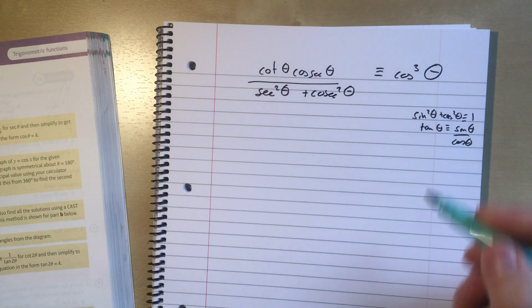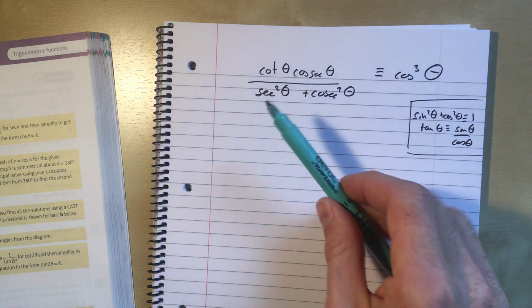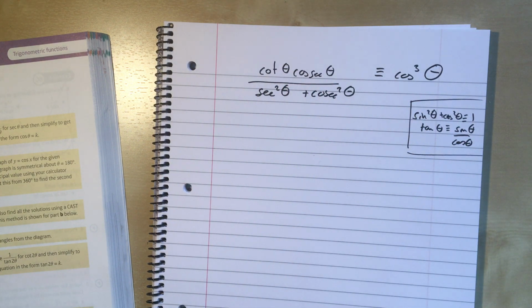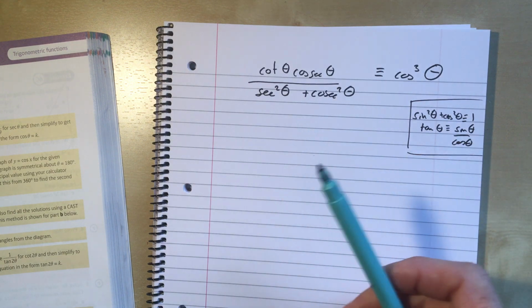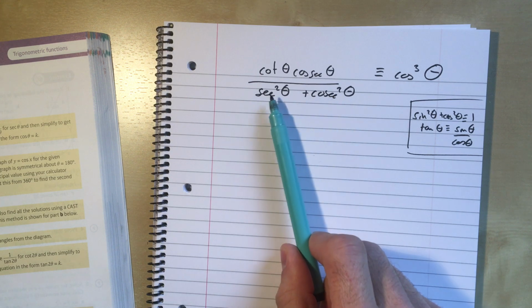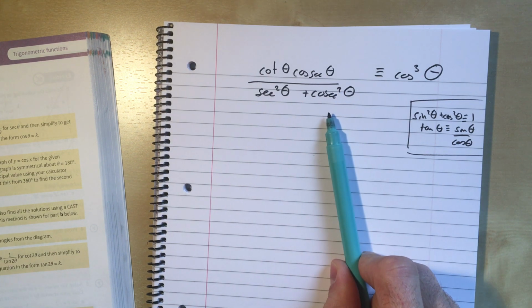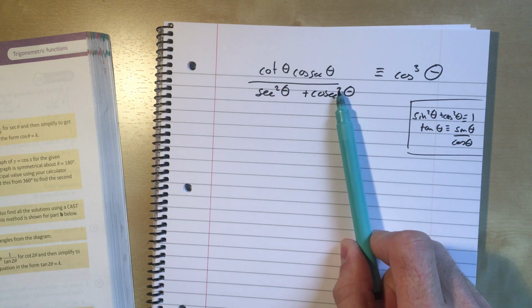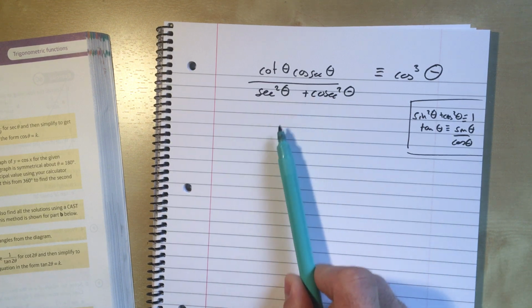Start with the most complicated looking side, try to simplify it until you get the thing on the other side. The other bit of advice that is really useful here is, before you start, look at everything that you could possibly do, okay? So looking at this, what can we do? Well, I've got sec and cosec here, so if I had 1 over cos and 1 over sine, I could change those into those things.